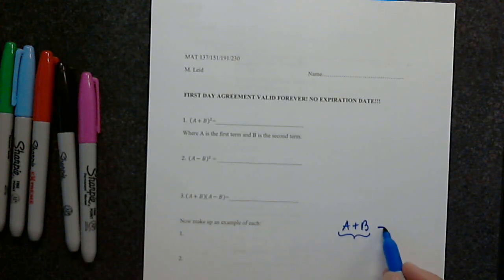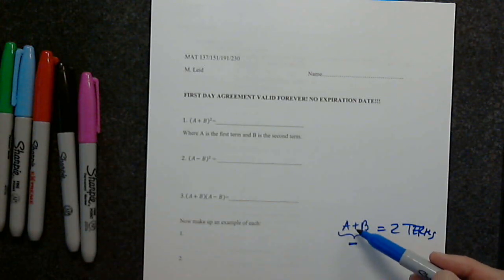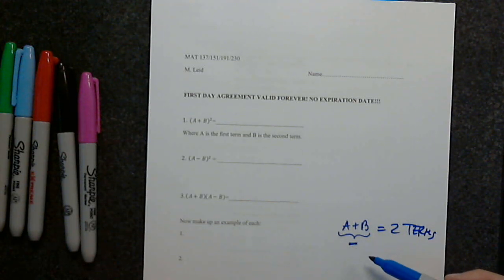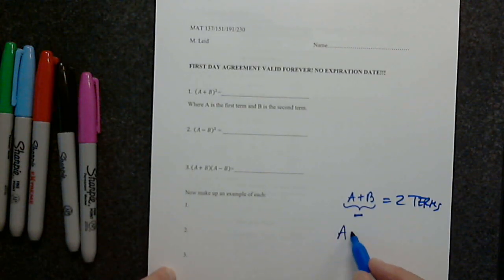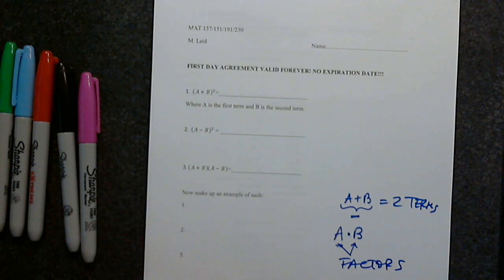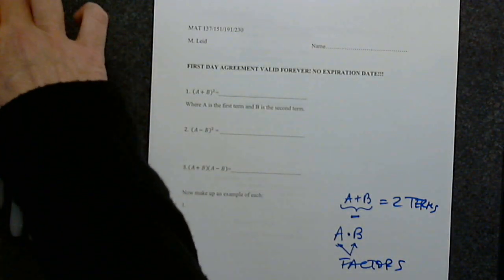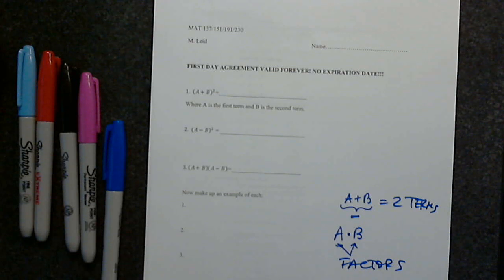So these are two terms because they are added or subtracted. Any two quantities that are added or subtracted are called terms. If they're multiplied, so if I have a times b, how are they called? They're called factors. Okay, so two terms, and we have a special name for two terms when we add them, subtract them, terms.